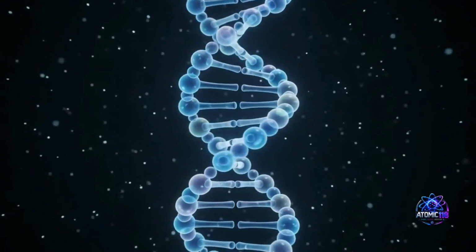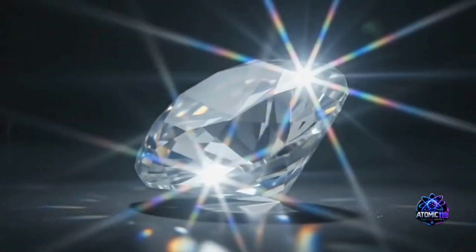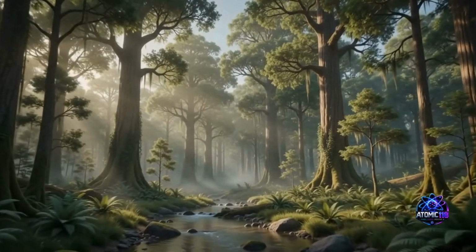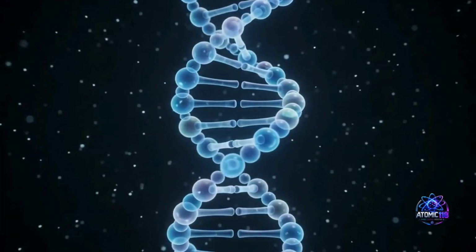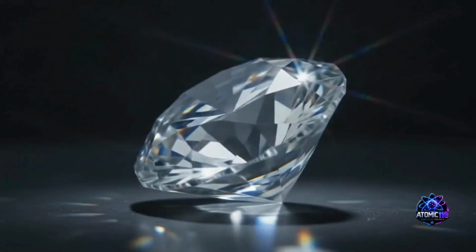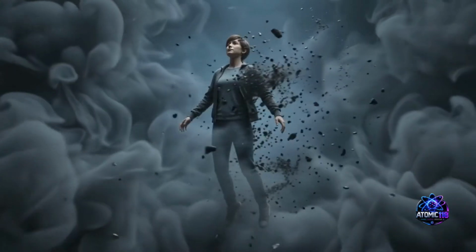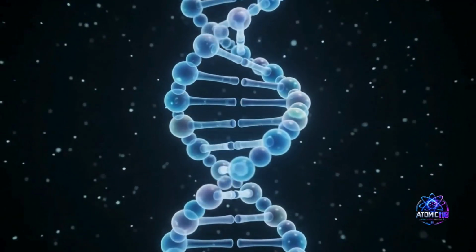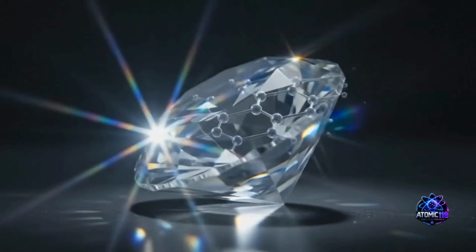Wait, if the same atoms can make a locked diamond or a sliding pencil naturally, what happens if we start actively rearranging them in a lab? Can we build completely new versions of carbon? We already have, and it is defining the cutting edge of modern materials science. Because think about it. What happens if you take just one single layer of that graphite honeycomb, just one atom thick, peeled away from the rest? You get a material called graphene.